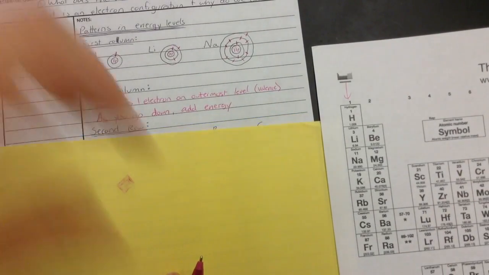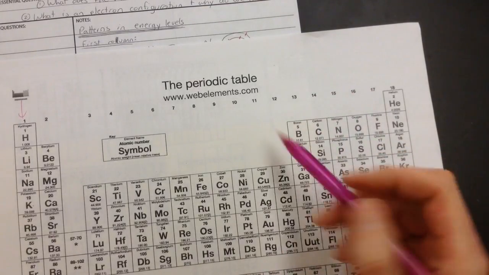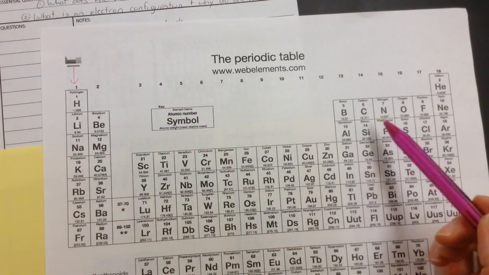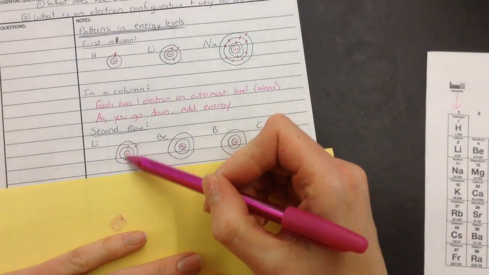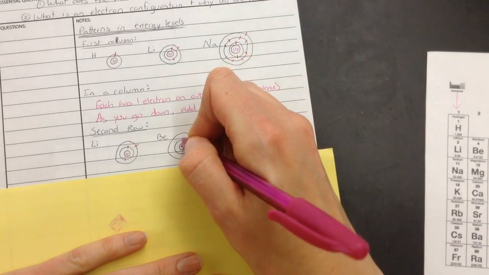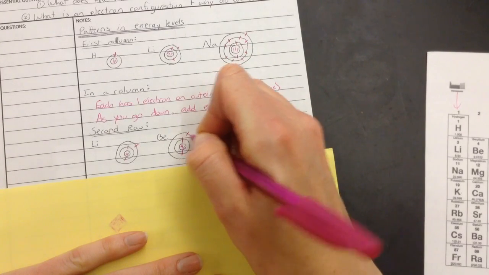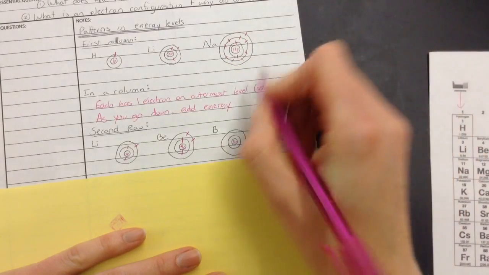If we go across the periodic table, what we're going to do is look at the second row because there's just not a lot on the first row, so we're going to look at lithium, beryllium, boron, and carbon. Well, let's see what patterns we see there. We already drew lithium, 3 protons, 1 electron on the outer level. Beryllium has 4 protons, 2 electrons here, 2 on the outer level. I may have said 1 electron, I'm sorry. This one's got 2 now.